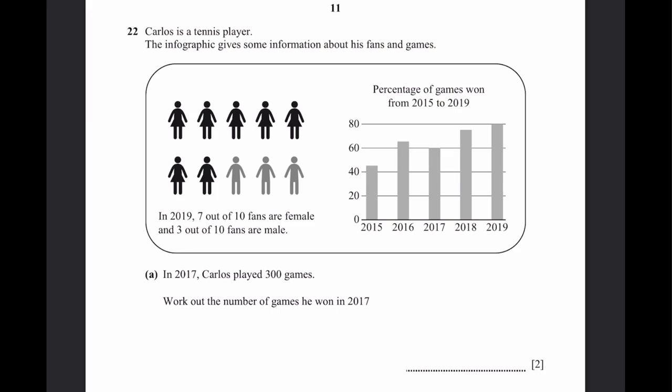Question 22. Carlos is a tennis player. The infographic gives some information about his fans and games. So in 2019, 7 out of 10 fans are female and 3 out of 10 fans are male.